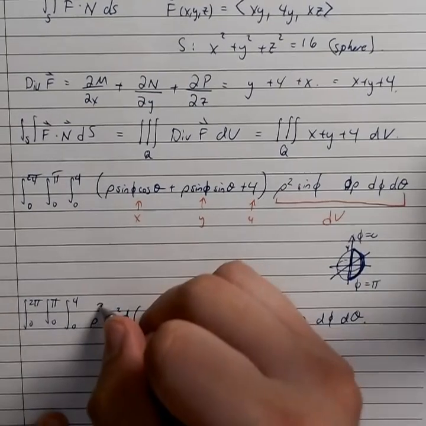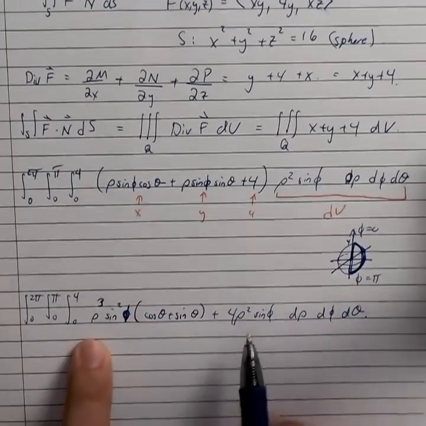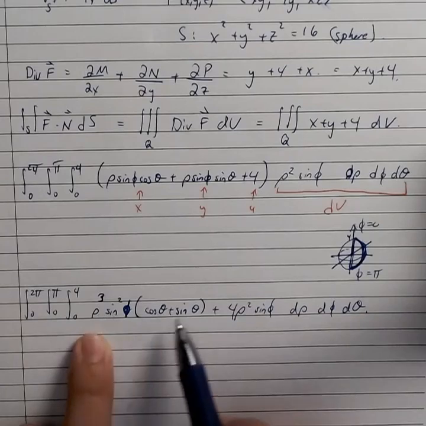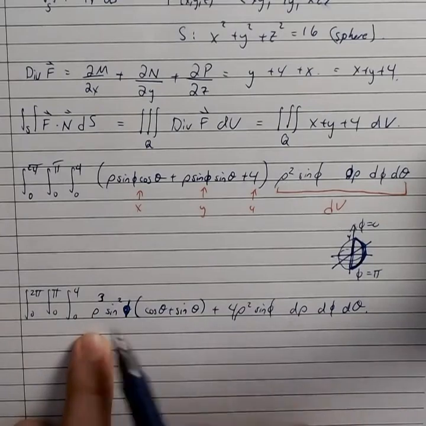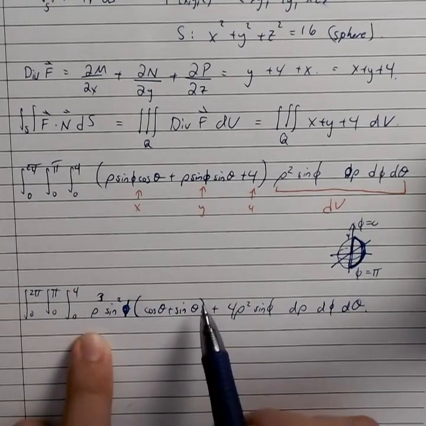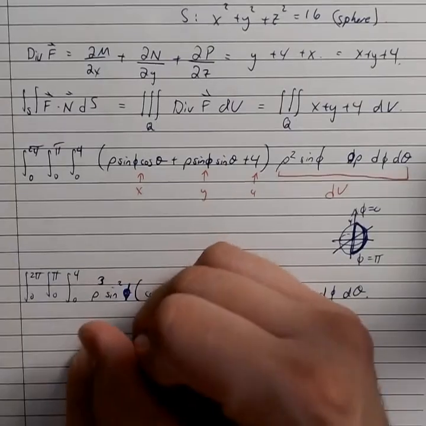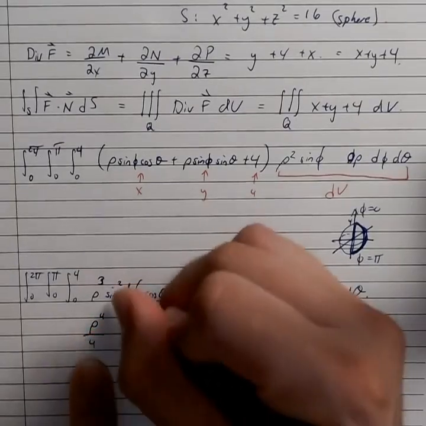Now, in spite of how unpleasant that looks, this is just a constant with respect to rho. So this is rho to the third times a constant, and the antiderivative will be rho to the fourth over 4 times the constant.